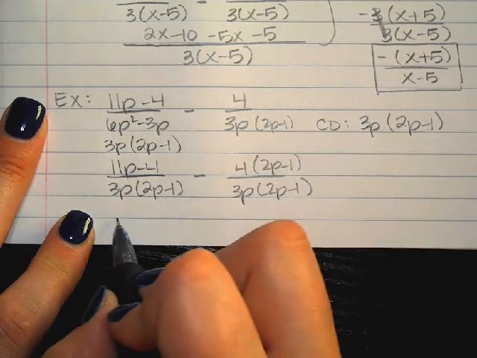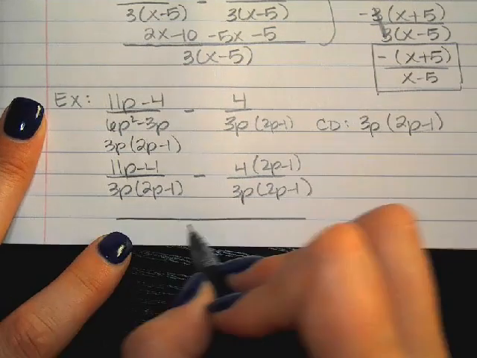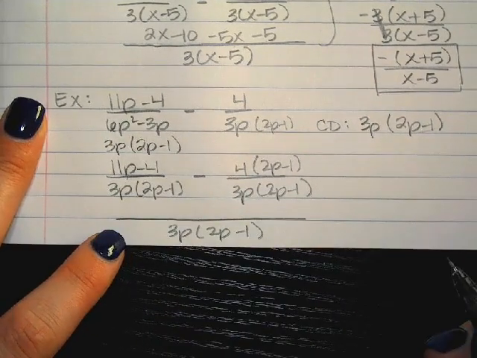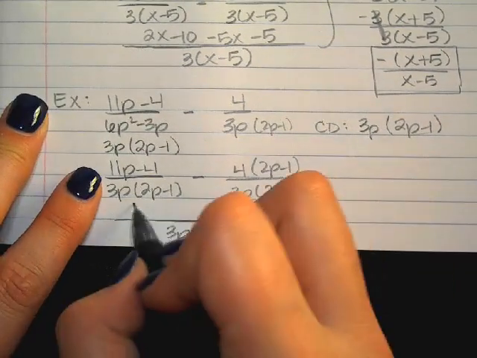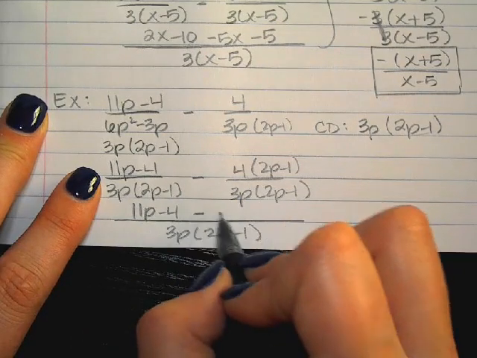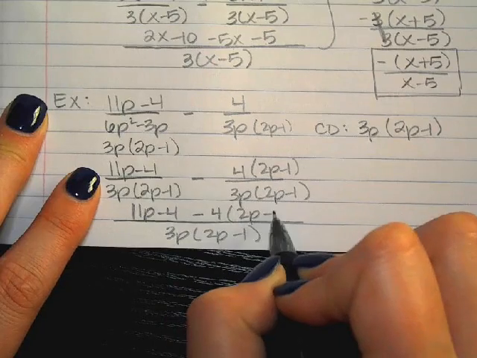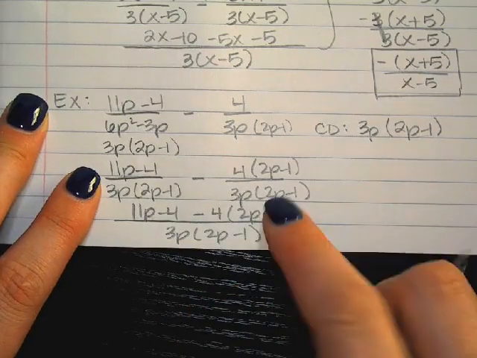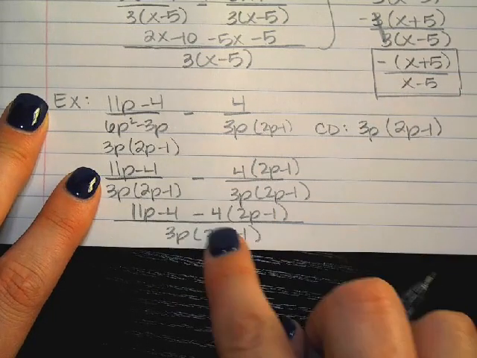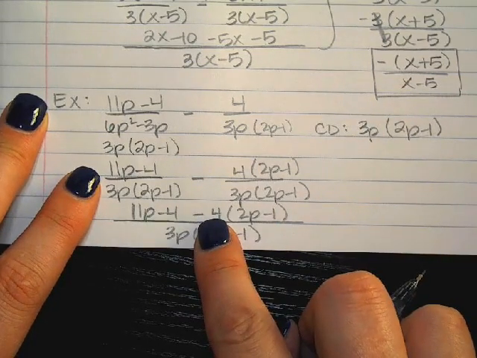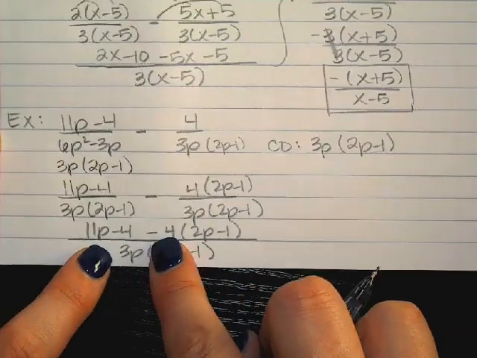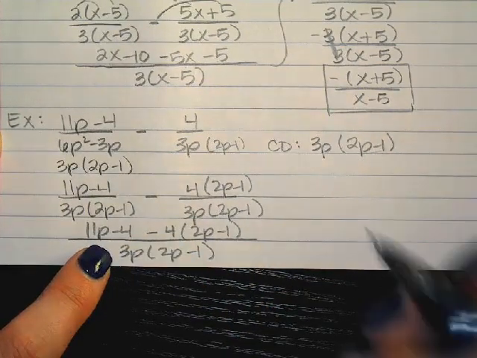And so now I can go ahead and write this. I've got 3p times 2p minus 1, and then this is 11p minus 4, and then I've got minus 4 being multiplied by 2p minus 1. So I'm just being careful when I have a subtraction problem and a number to distribute. I'm just going to go ahead and write it. I know that it takes a little bit more space to do it, but I'm more likely to get the problem right if I'm being careful.